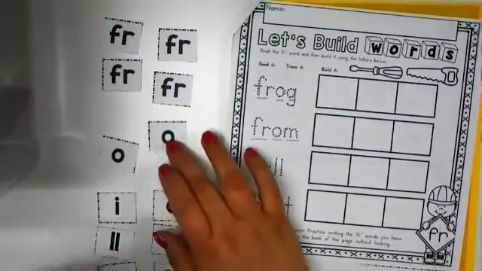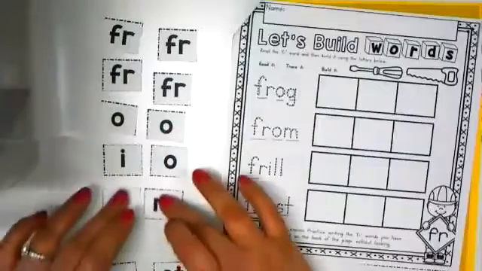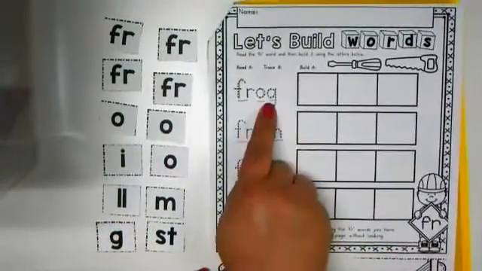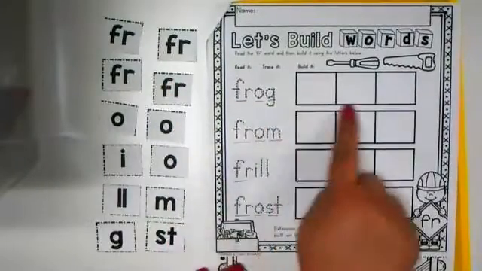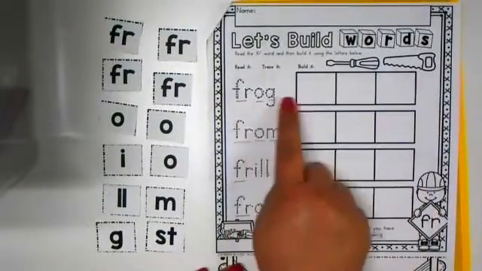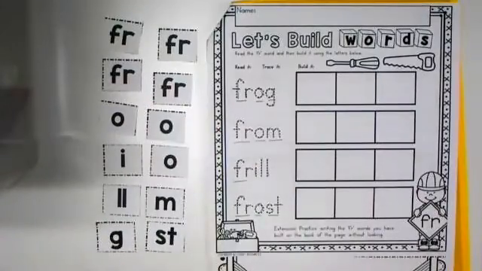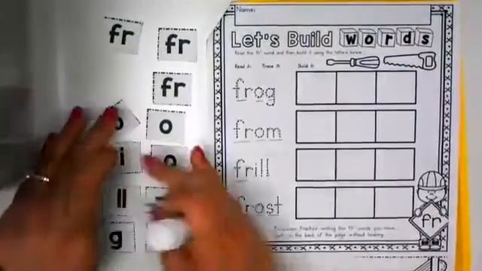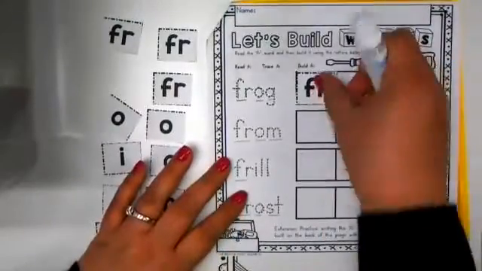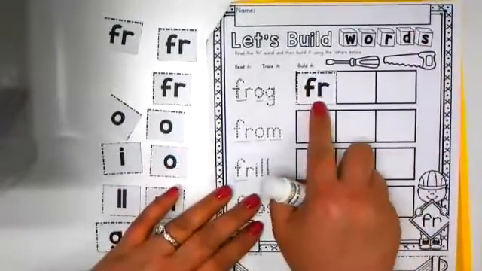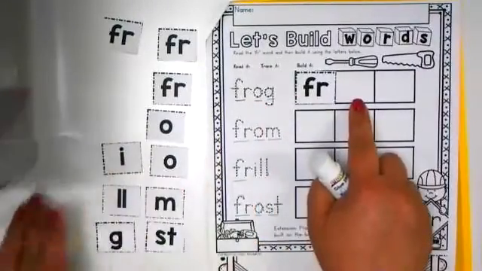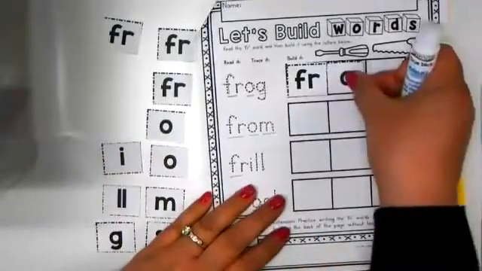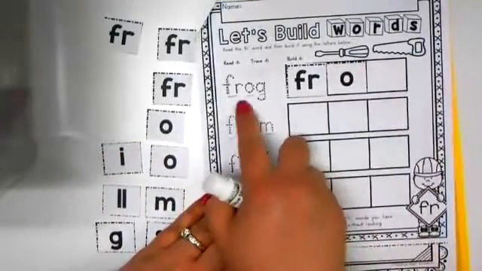Oh goodness, we have a lot, don't we? This time we have quite a few. Okay, so what we're doing is we're taking the word and we're going to build it with the letters over here and glue it in the box. So in the first box, we should put FR because FR says fur. Okay, oops. So let's go ahead and put that in the first box. Fur, and then we know that middle sound, ah, which is O. Okay. And then the last sound for g.